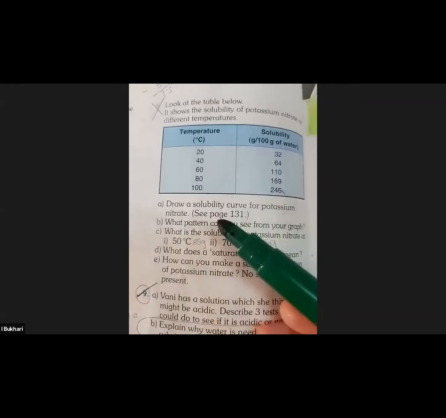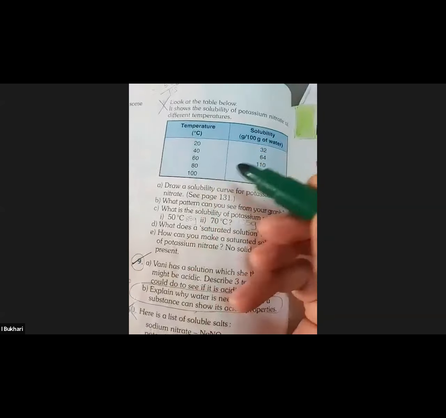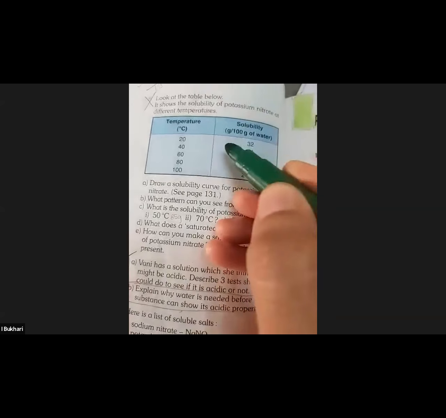Okay, look at the table below. It shows the solubility of potassium nitrate at different temperatures. So this is potassium nitrate. Draw a solubility curve for potassium nitrate. See page 131. 131 is the same as your 204. This solubility curve, can you see? So they're asking us to draw this graph with the help of this table. So your x-axis would be the temperature and your y-axis would be the mass of salt dissolving in 100 grams of water, which is solubility.